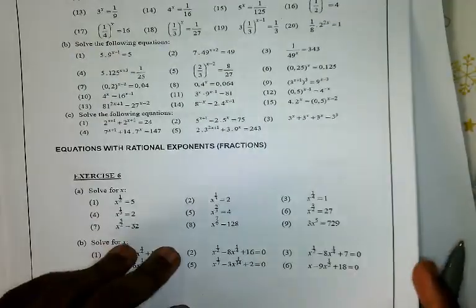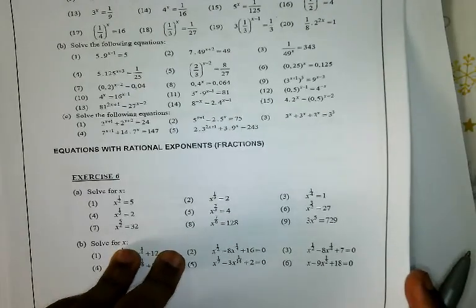This one here, you can do it. We're going to take out a common factor and then see where it leads us. I want us to try this one.